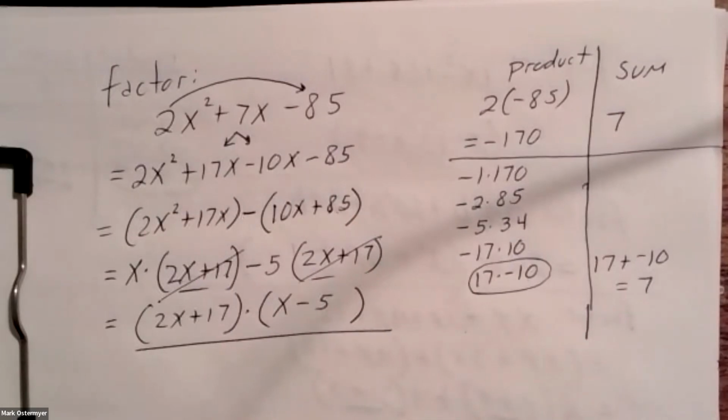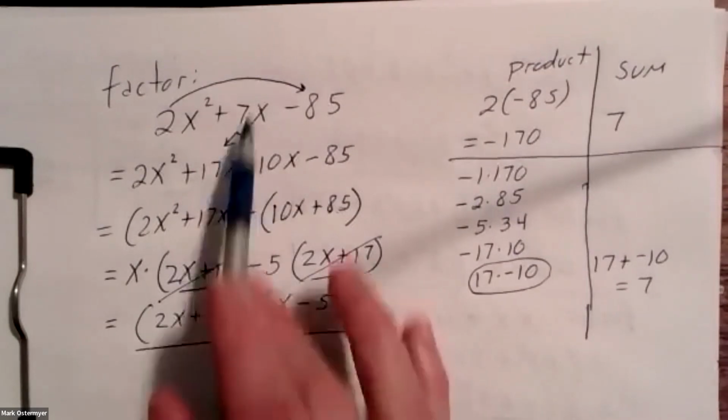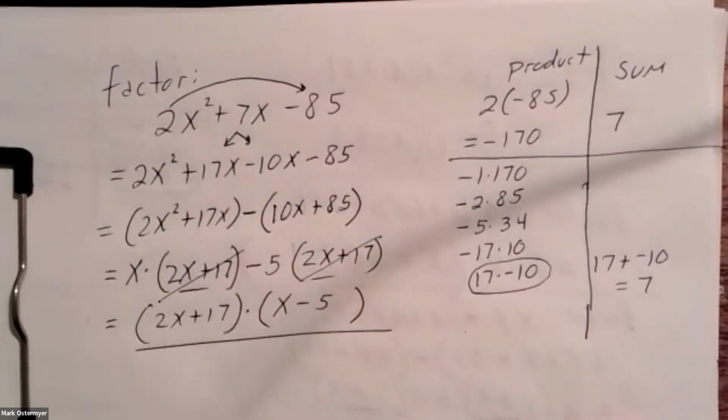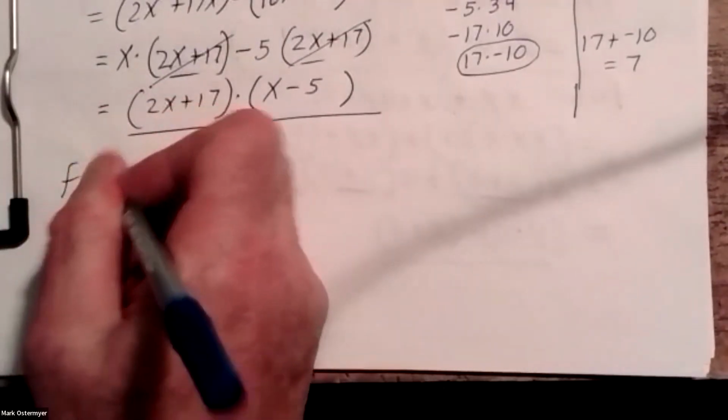That's called the grouping method. I made a video of these that hang out in section 6.3. Ladies and gentlemen, please watch that video, how to factor difficult trinomials. Grouping method. All right, let's try another one here.